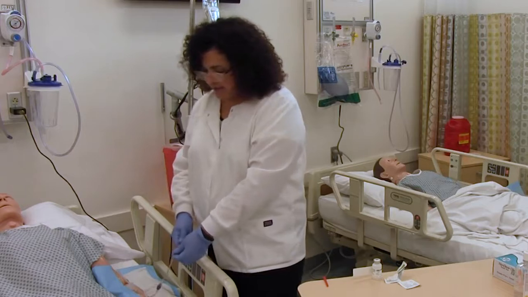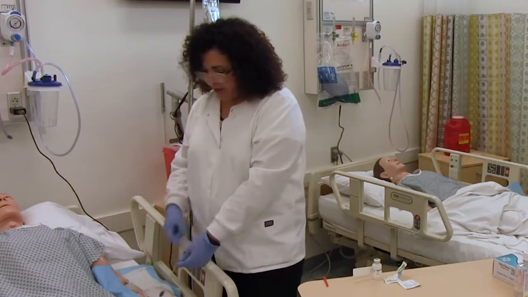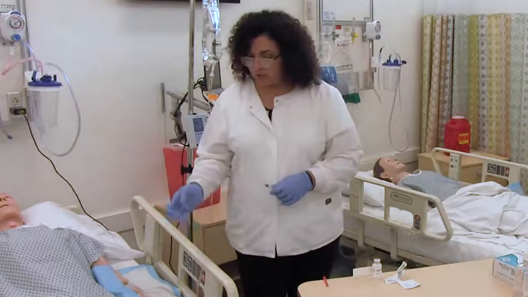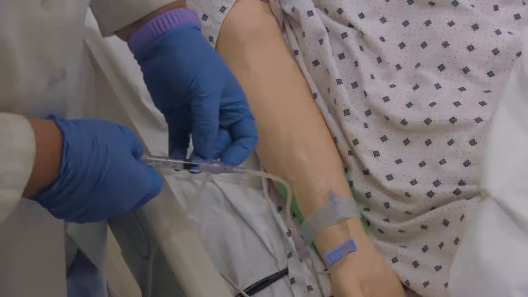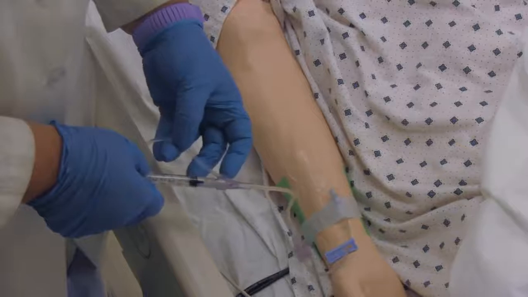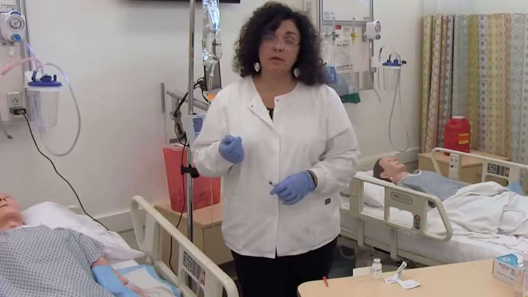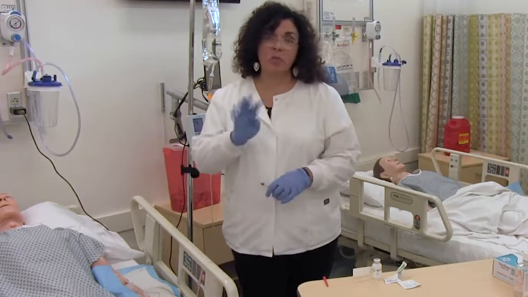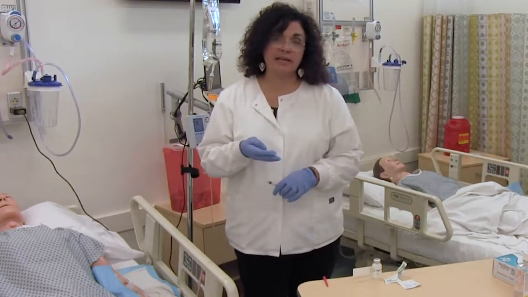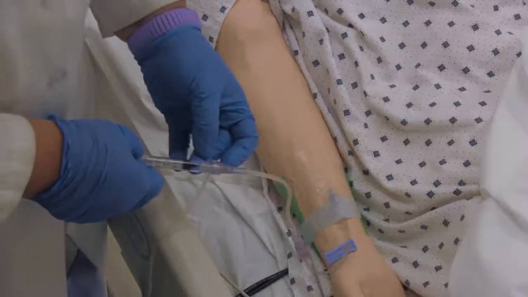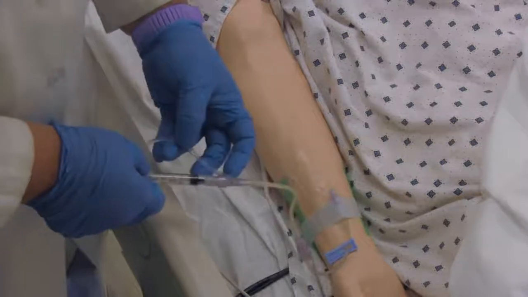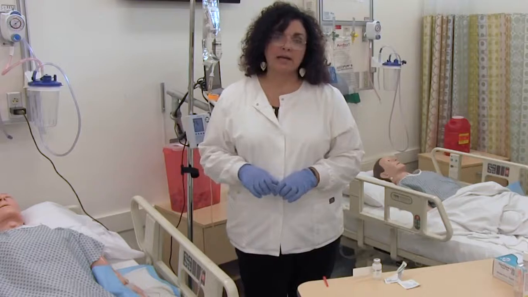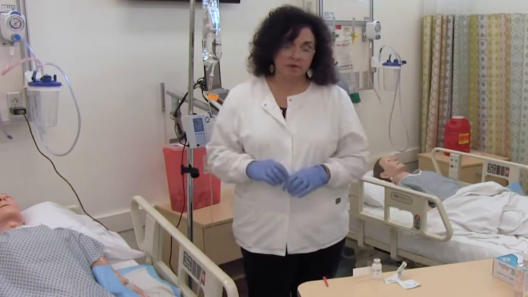And you'll notice there is a pattern. I'm going to pinch the tubing, push the incremental amount, release the tubing so that it starts to flow into the patient, and wait the balance of the 15 seconds. So pinch, push, release, pause. And we do that incrementally until the medication has been delivered.